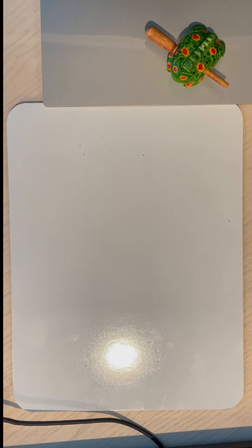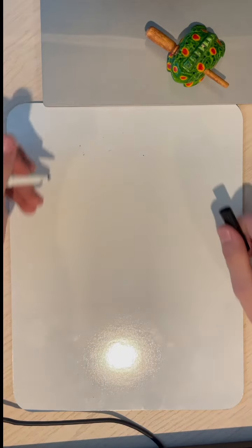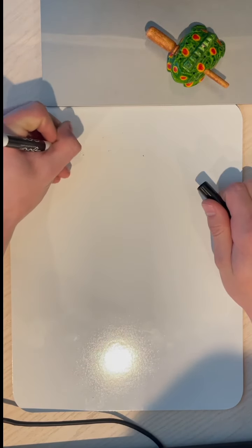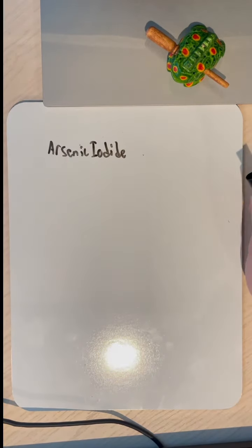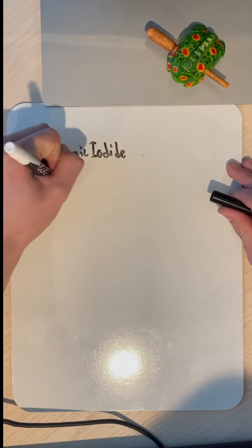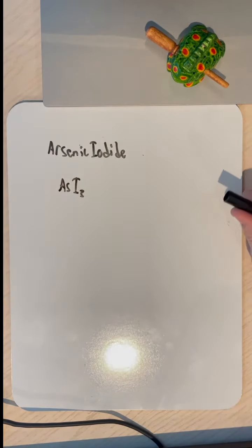But anyway, so now to actually drawing Lewis dot diagrams. In order to draw one, you gotta know the valence electrons of the central atom and the atoms within it. So let's take this example here. We'll do arsenic iodide. So you should know that arsenic iodide is AsI3. If you don't, that's just based off of the periodic table.